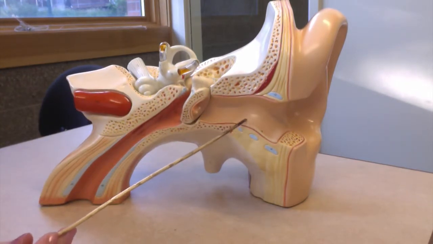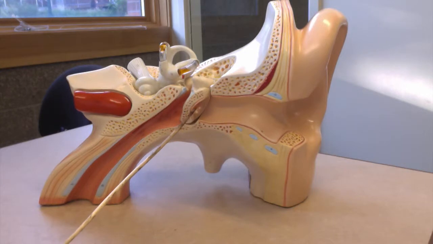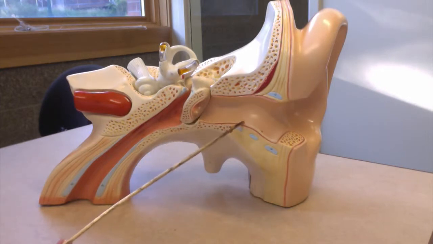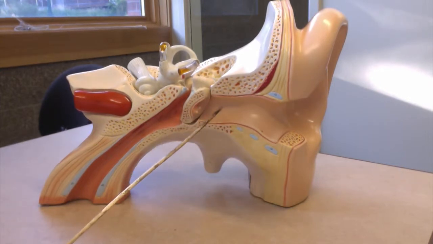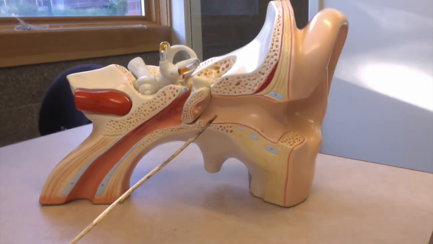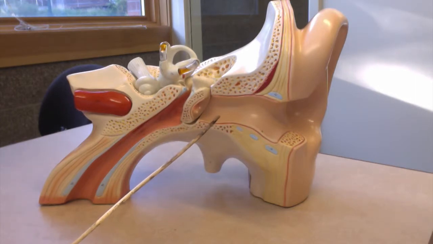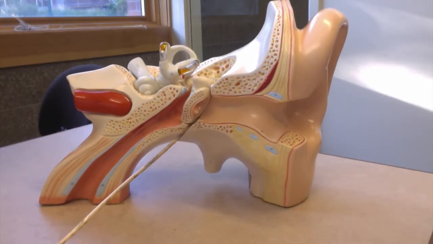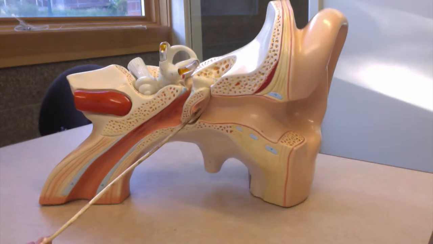From the external auditory canal, we go to the tympanic membrane, which has 3 layers: lateral, center, and medial. The lateral layer is made up of skin, just like the outer ear. The center layer is tough and fibrous, made up of connective tissue, which aids the tympanic membrane in vibration for sound. And the medial layer is a mucous membrane, just like the middle ear.